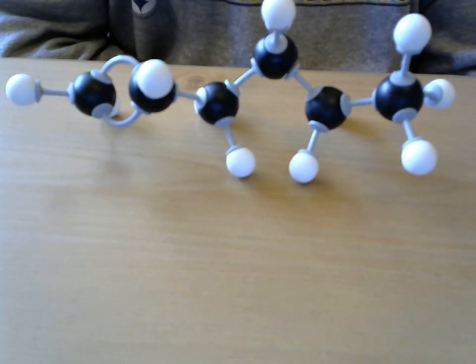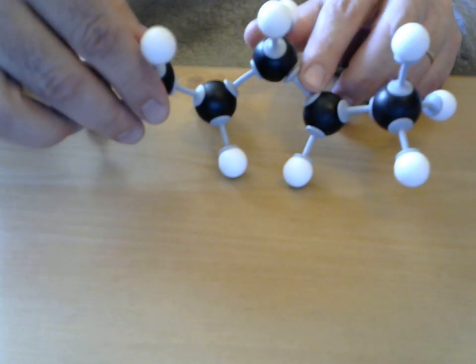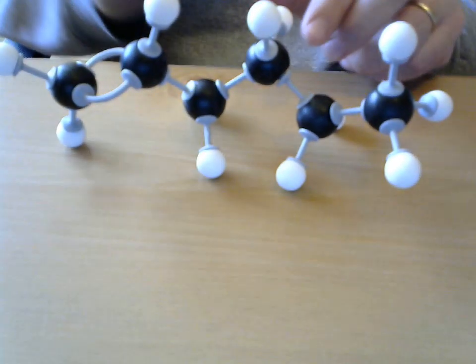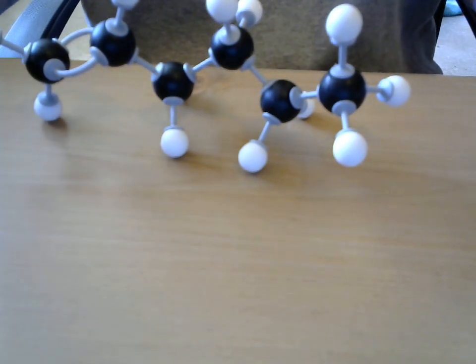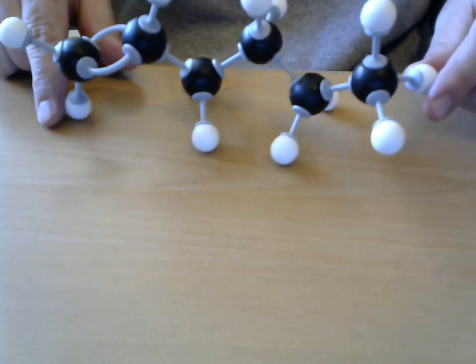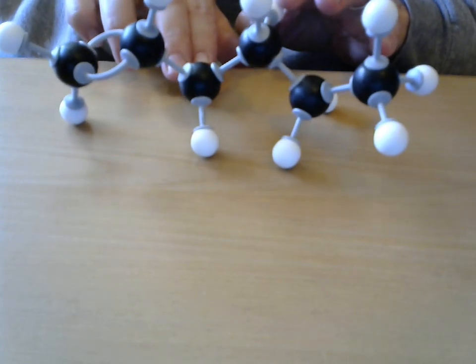How many carbons? How are they bonded? So I just want to try and make it so you can see all of it.